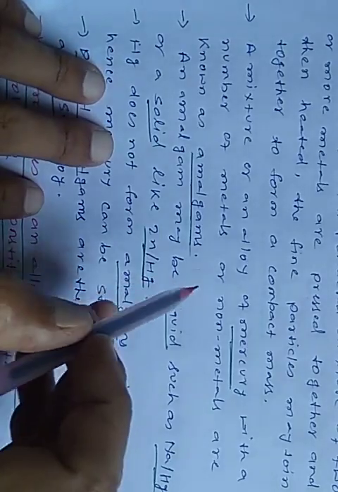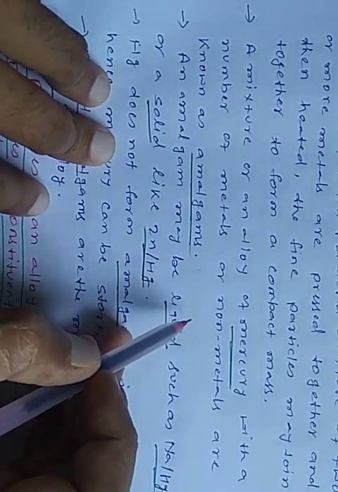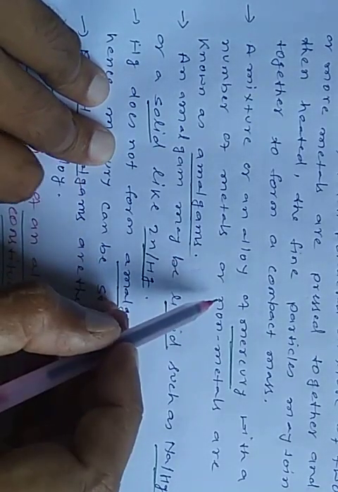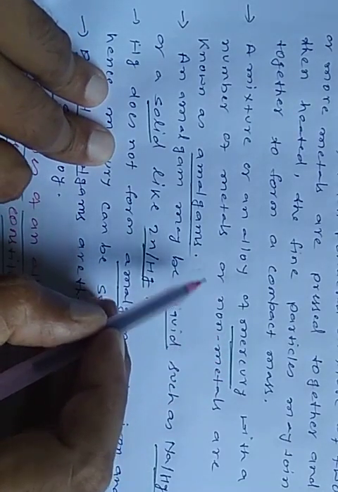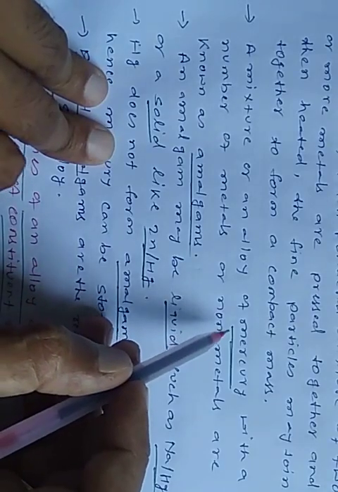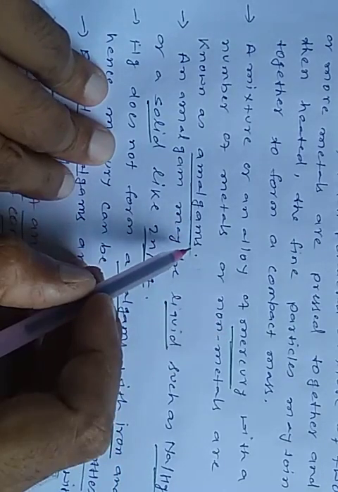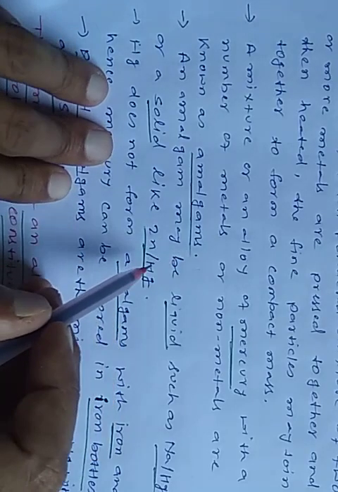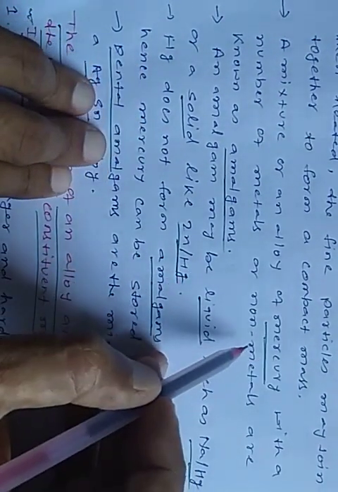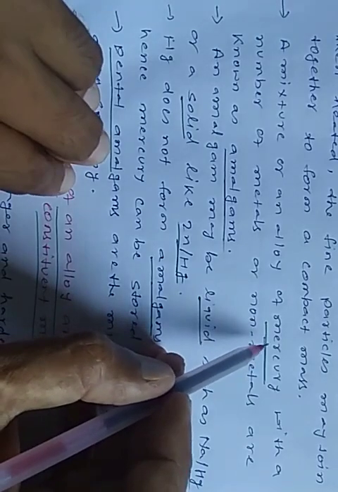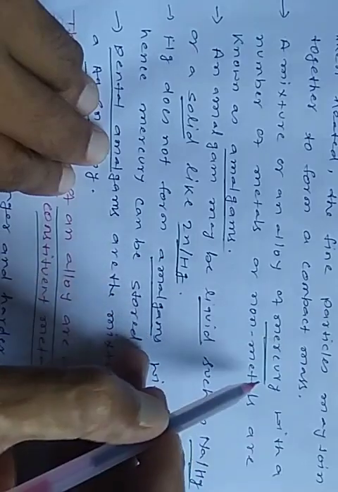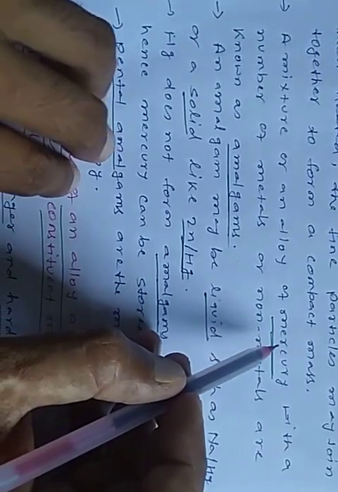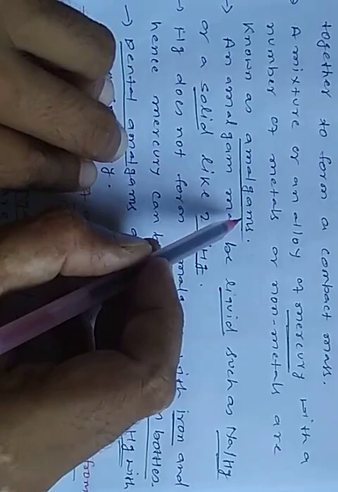Now, an alloy of mercury with a number of metals or non-metals is called an amalgam. When mercury mixes with other metals or some non-metals and forms an alloy, that alloy is called an amalgam.